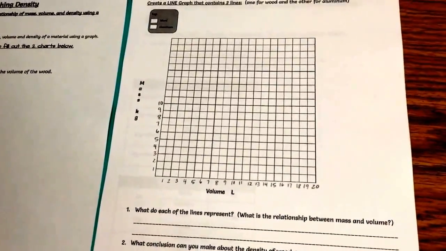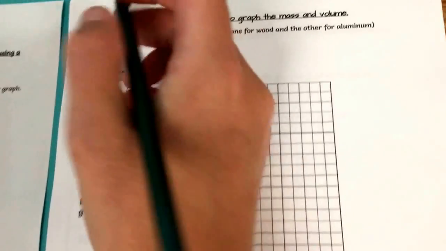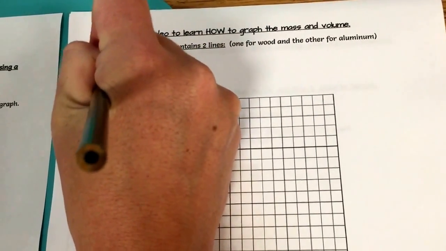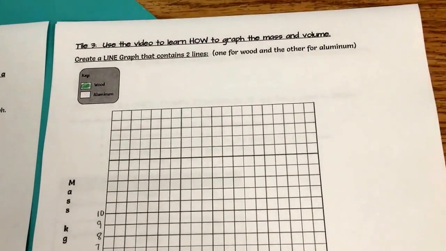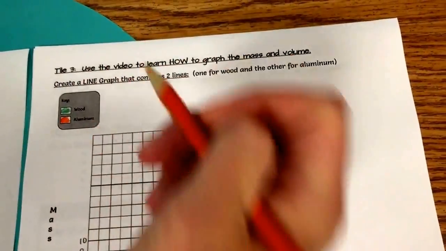So now we're going to talk about how we can graph these together, and we're going to make 2 different line graphs. We're going to create a line graph for our wood, and I'm going to color in my key here. I'm going to make my wood green. And then we're going to make a line for aluminum, and I'm going to make that orange. So we're going to have a double line graph here.